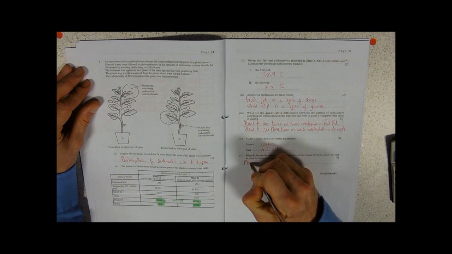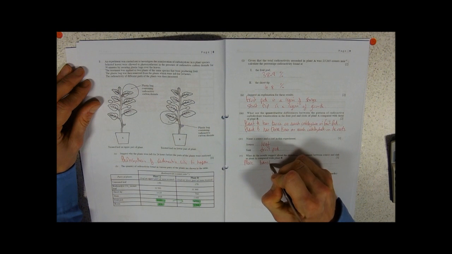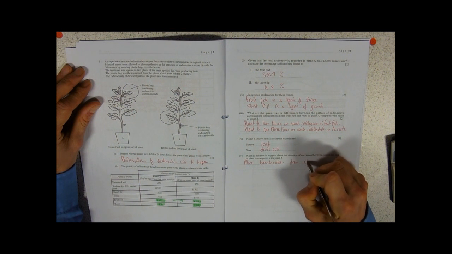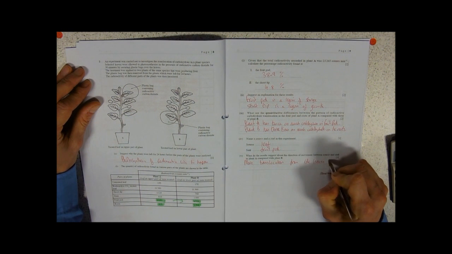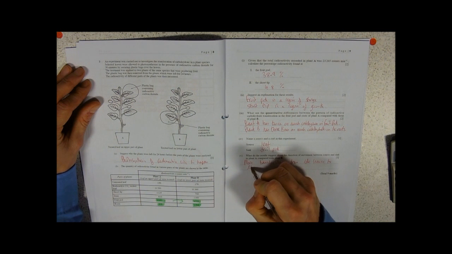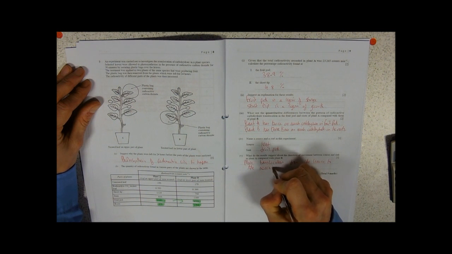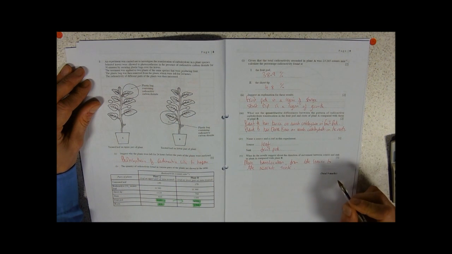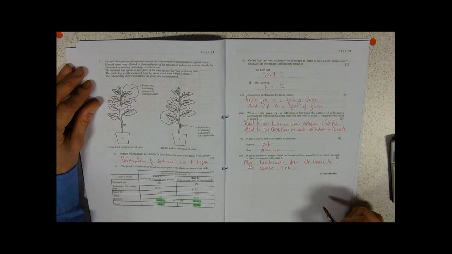So our answer: more translocation from the leaves to the nearest sink, and that's what the data showed. And that's 9 marks.